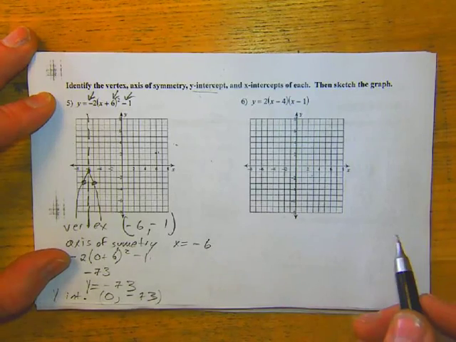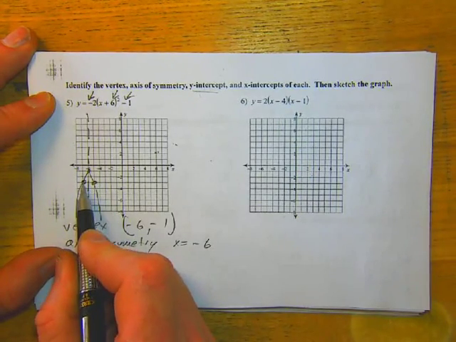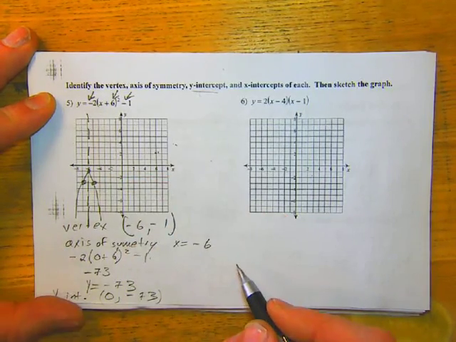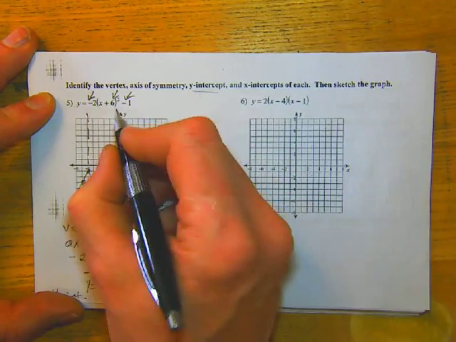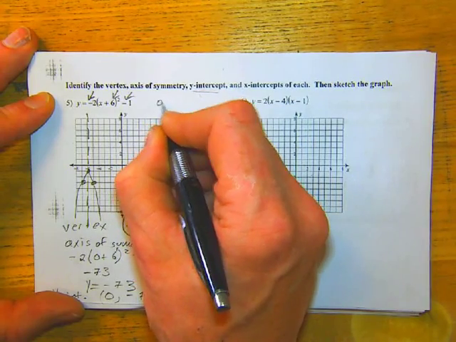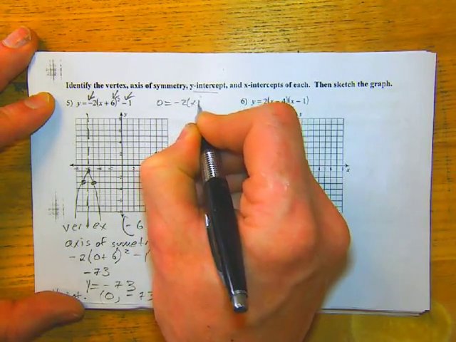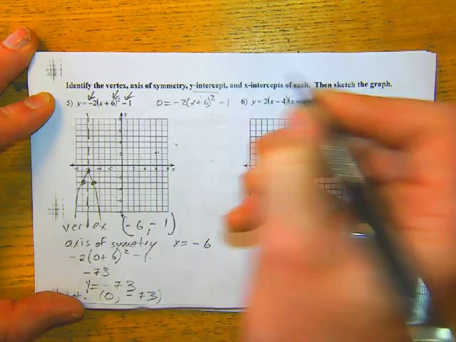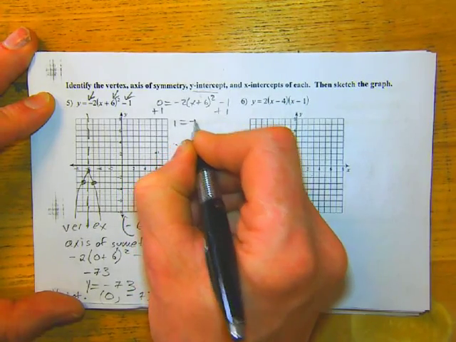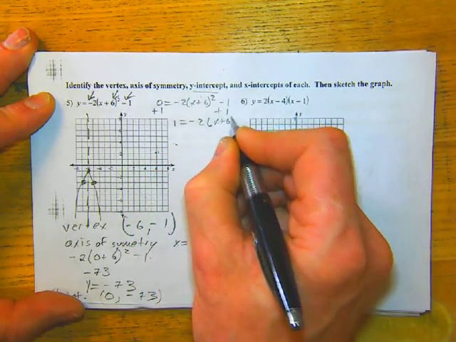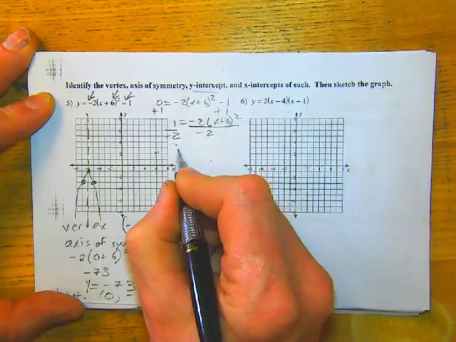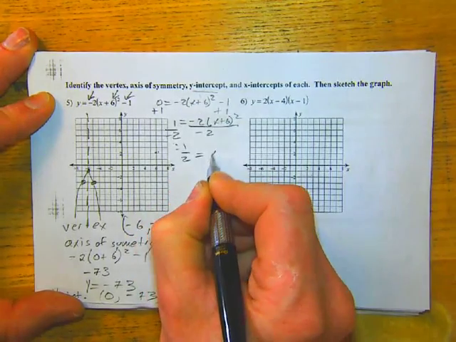Well, wait a minute. If I've done this correctly, does this cross the x-axis? It doesn't cross the x-axis. And I could actually tell that by simply plugging in this equation and solving for 0. If I do that, I get 0 equals negative 2 times (x plus 6) squared minus 1. I'm going to add 1, add 1. So I get 1 equals negative 2 times (x plus 6) squared. I'm going to divide by negative 2. Negative 1/2 equals (x plus 6) squared.